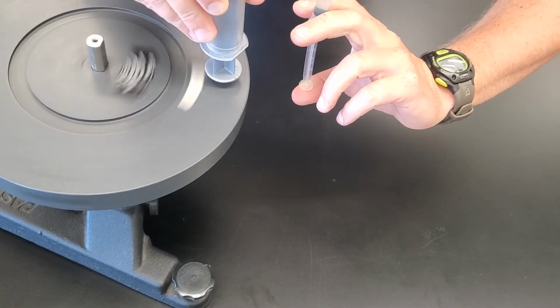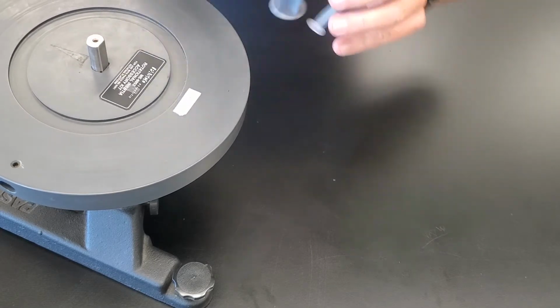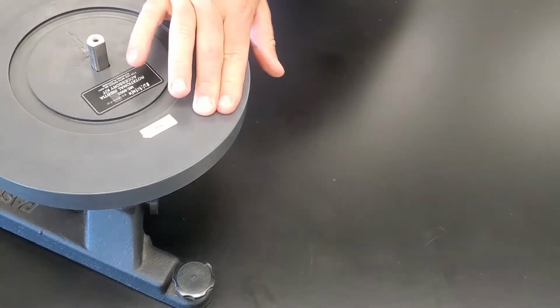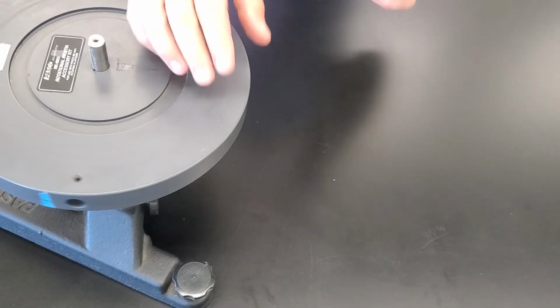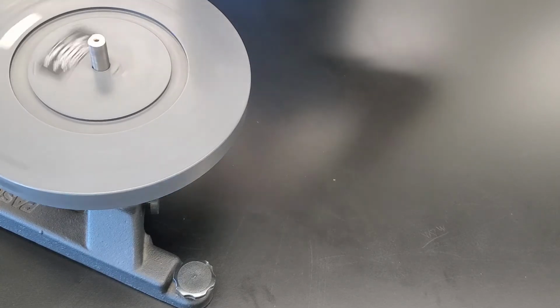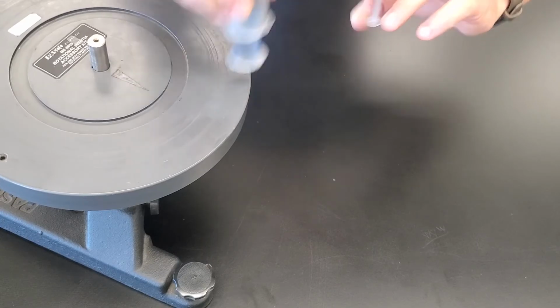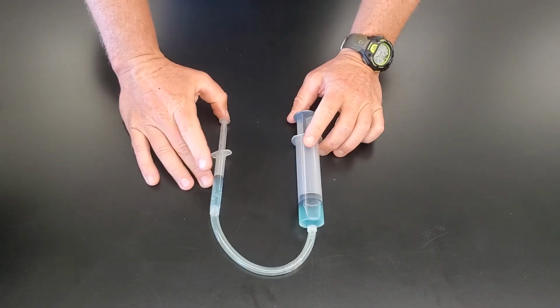And so then what happens is when you push on the easy part, you can apply tremendous force over here on the fatter side, and it stops the rotor. Okay, so that's your classic hydraulic brake.